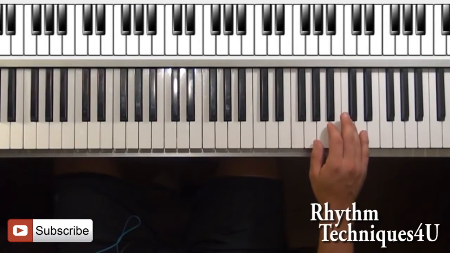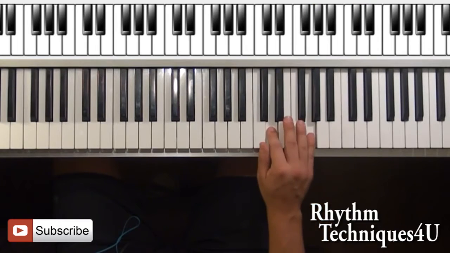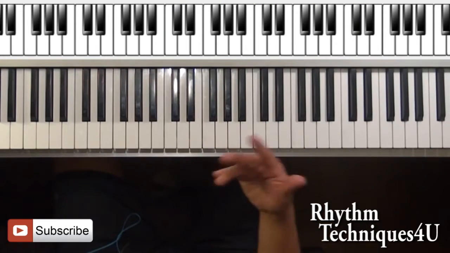Okay, so you see what I did there on the runs? I'm kind of doing the transformed chord. So get good at this transformed chord.